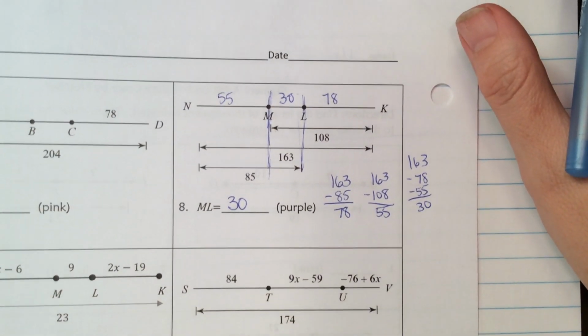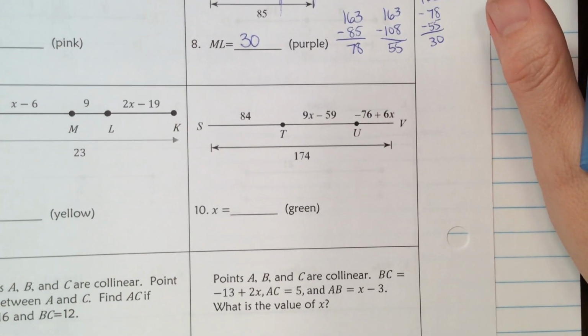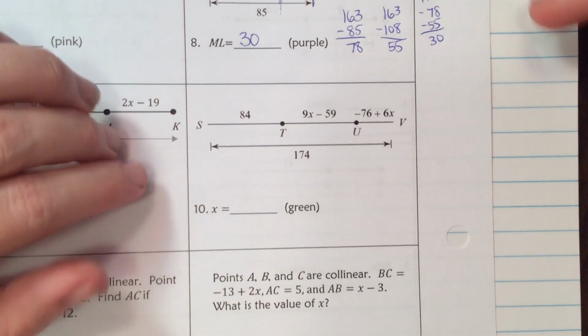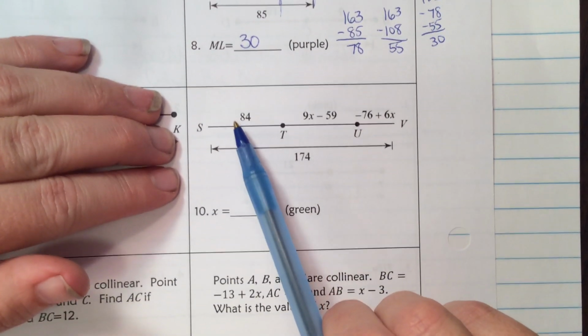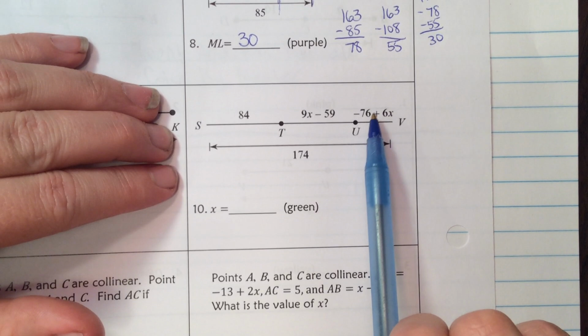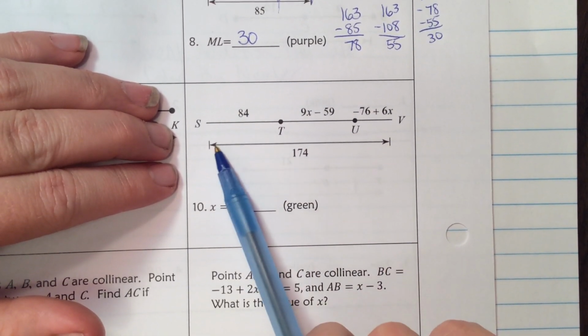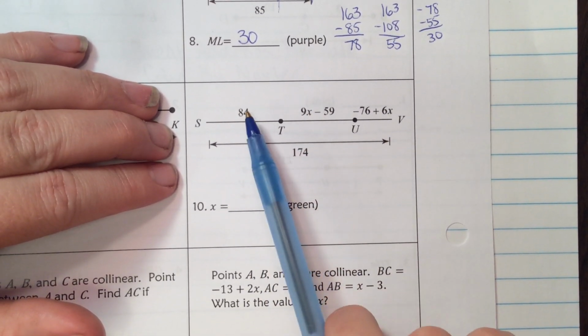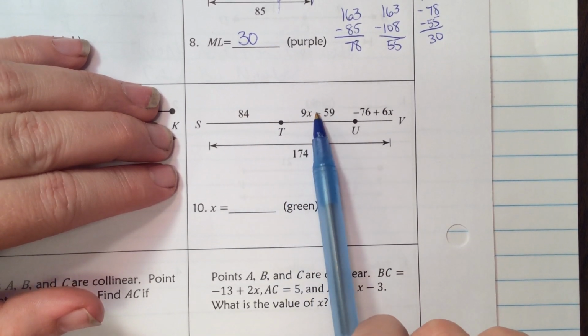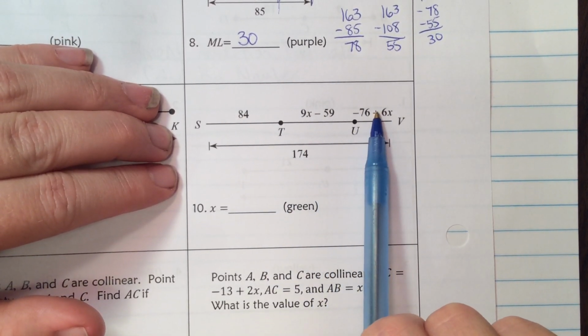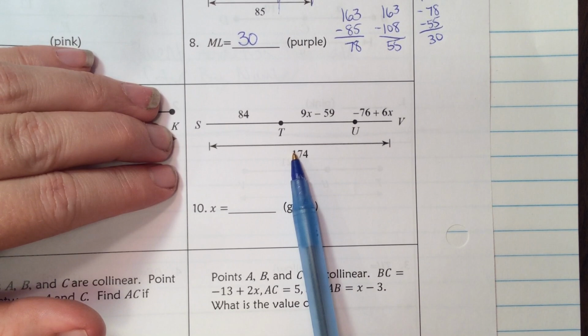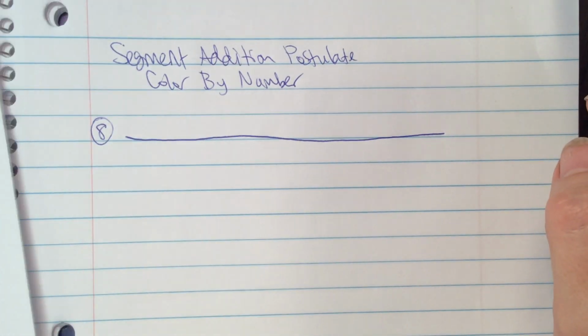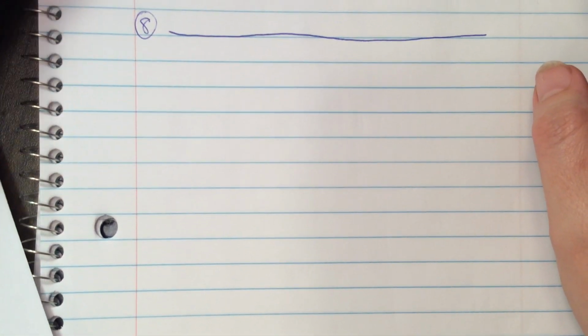Okay, so let's look at number 10. It's more algebra than logic. We have 3 separate pieces. All 3 of these pieces add up to the whole. So we're going to take this, plus this, and it's going to equal the whole. So that's exactly what we're going to do. I'm going to scoot down, get a clean sheet.